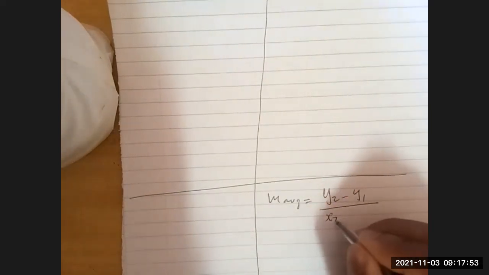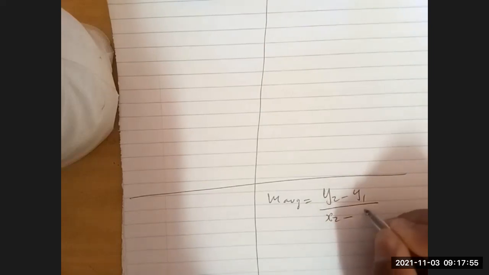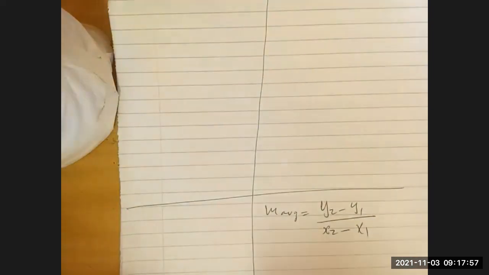Average gradient says y2 minus y1 over x2 minus x1, right? So you need to have 2 points to find the gradient. But what did they do, these people? They gave you two x values only. So it means you have to find the y values on your own, right? So they gave you x is equal to -3. There it is.